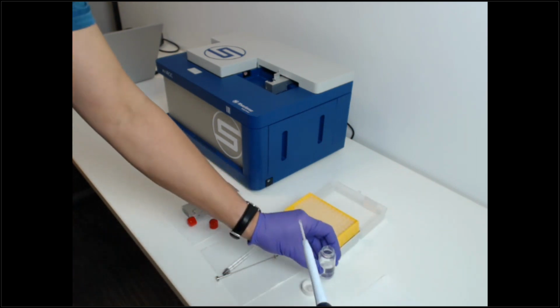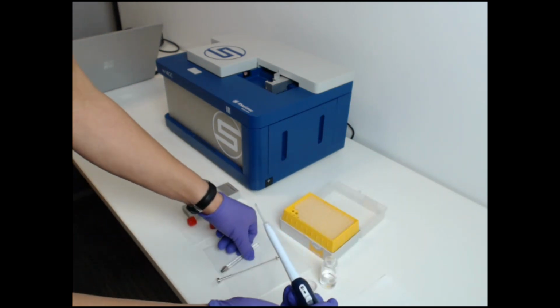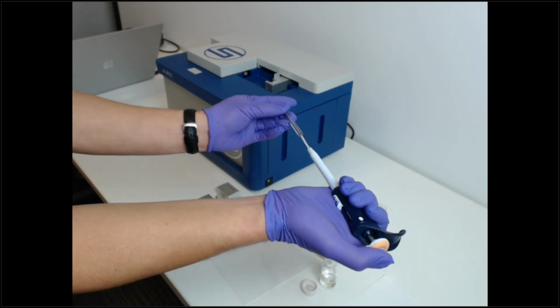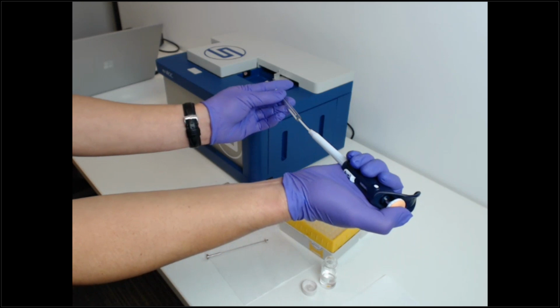So 15 microliters is a very small amount. It's basically just the tip of the pipette. And now we load it into the back of the syringe.